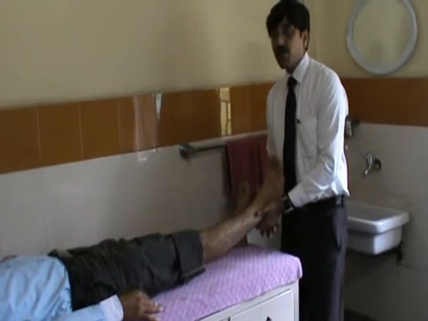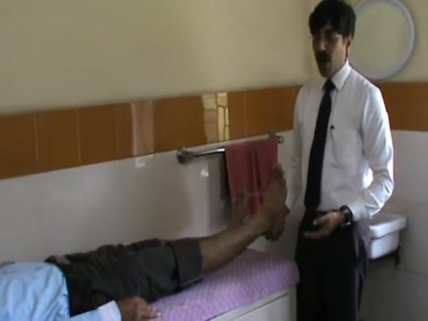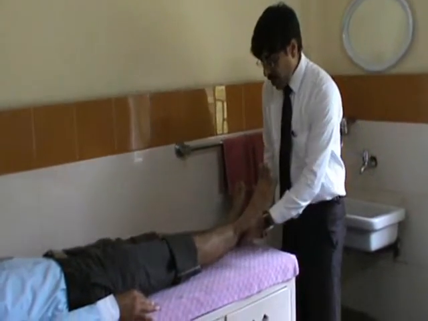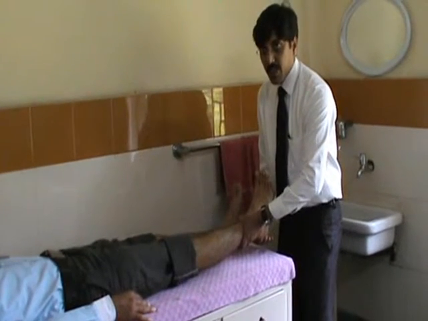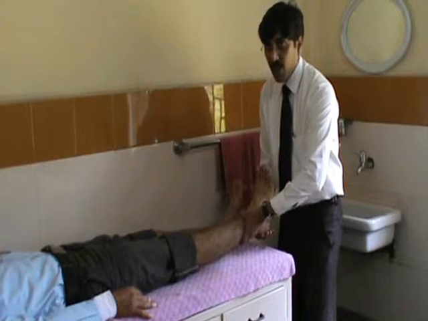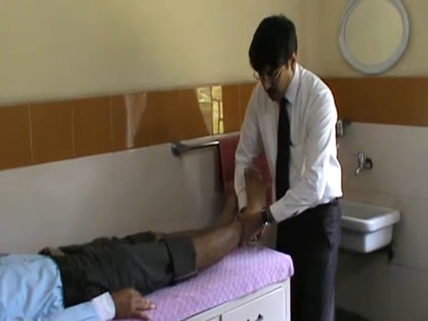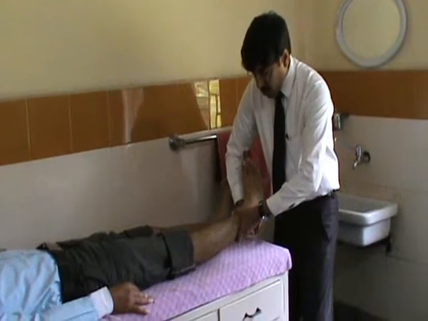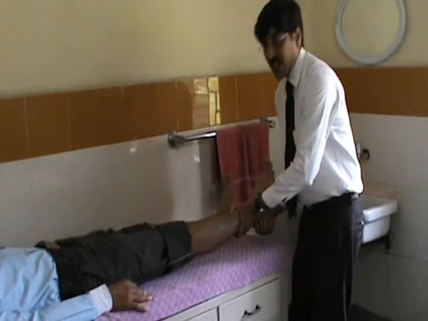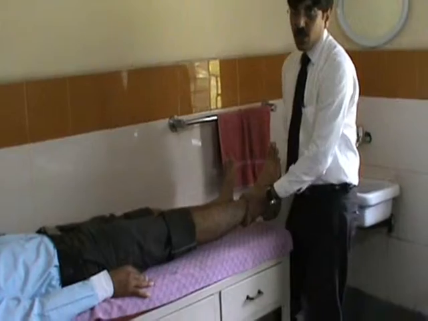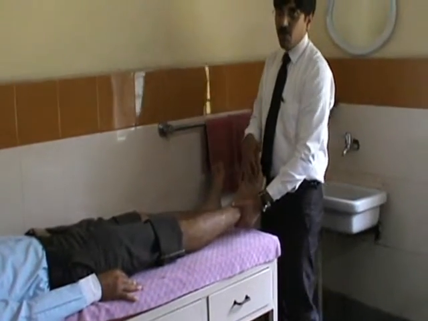Whereas the other movements occurring in the foot are the subtalar joint movements. One is inversion. Examine the inversion: hold the distal aspect of the leg with one hand and the heel with the other hand, then turn inwards. Thereby you are moving the subtalar joint. Next, the opposite, you go the other way. This is eversion.